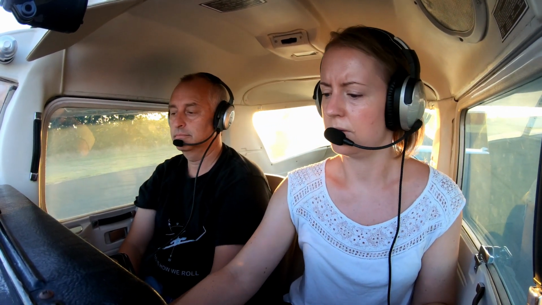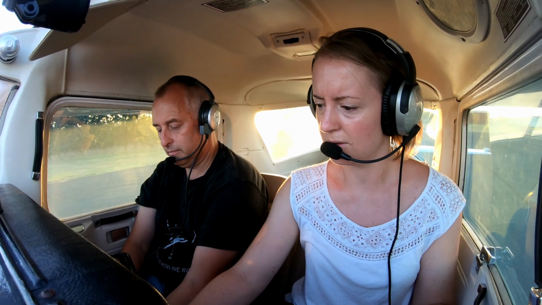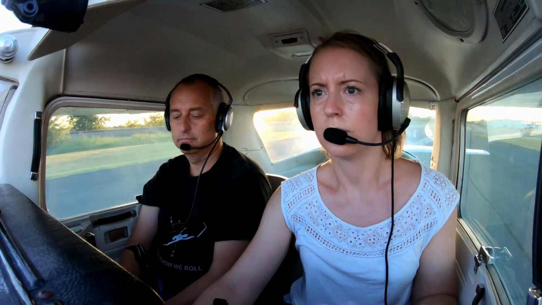The challenging thing about ground reference maneuvers is the wind. On a nice calm day like today, it's going to be quite easy, but on a day with strong winds, you can make a circle with the airplane and the ground track will not be a circle, it'll be an oval or squished snail kind of pattern, because as you're turning, the airplane is also moving across the ground.